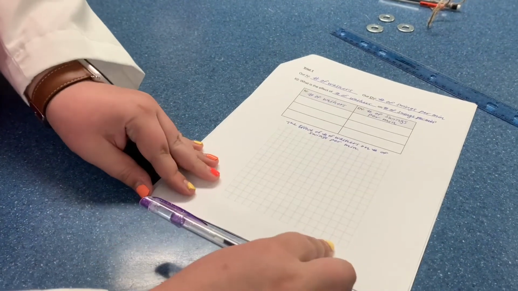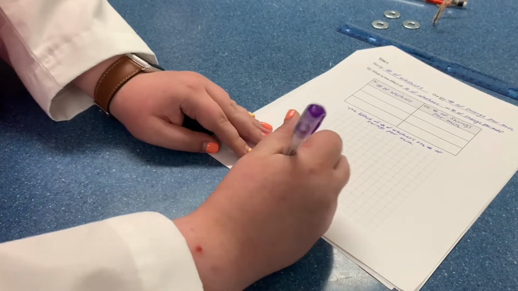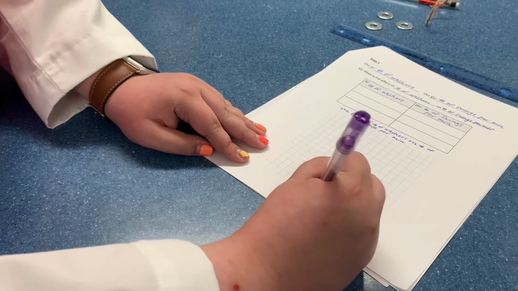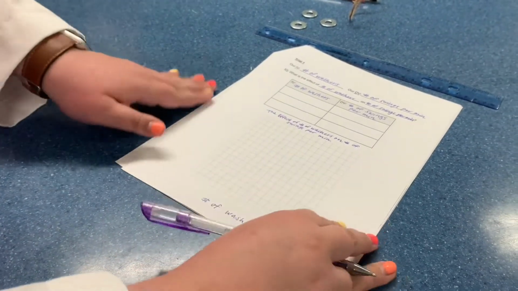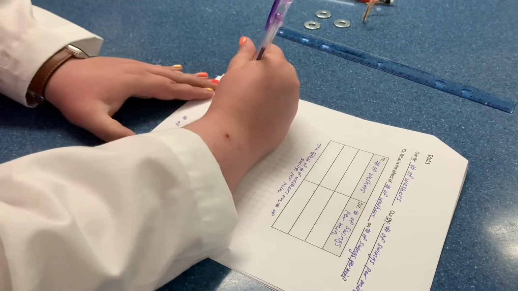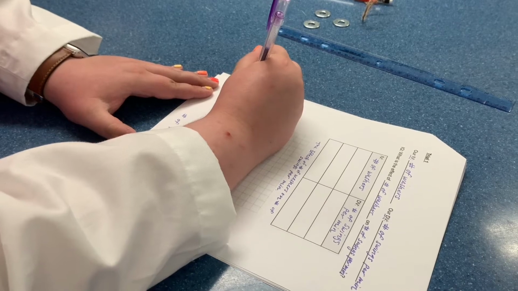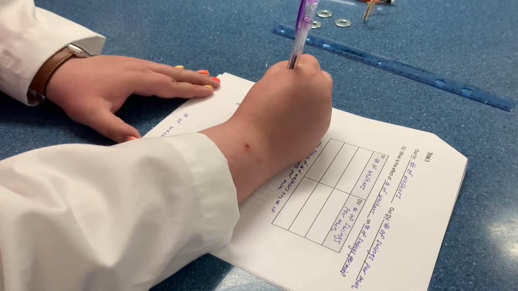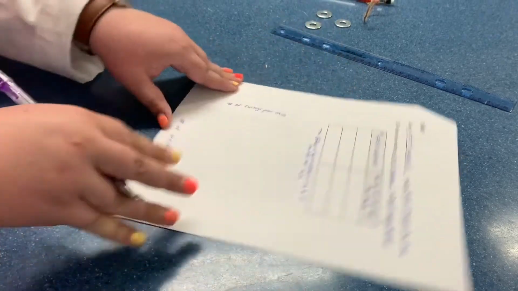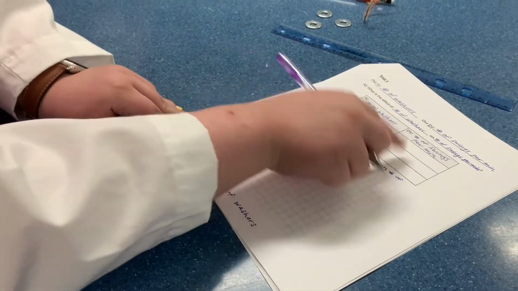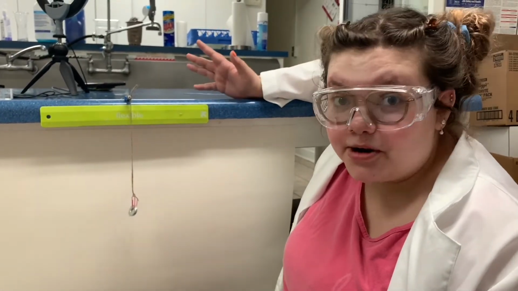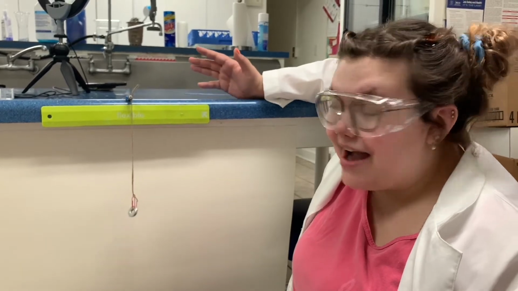Your independent variable will go down here, so we'll have number of washers. And then we'll flip on over to put the number of swings per minute. We determine our scale after we collect our data up here. So let's get experimenting.